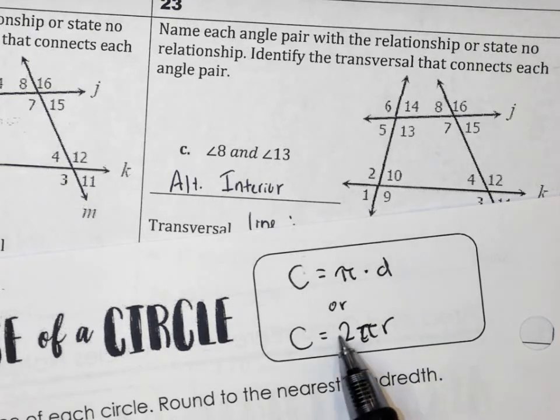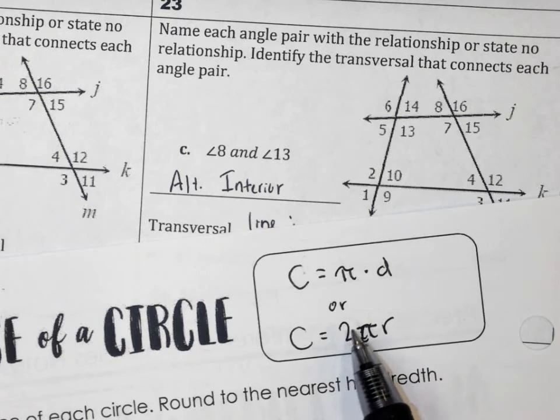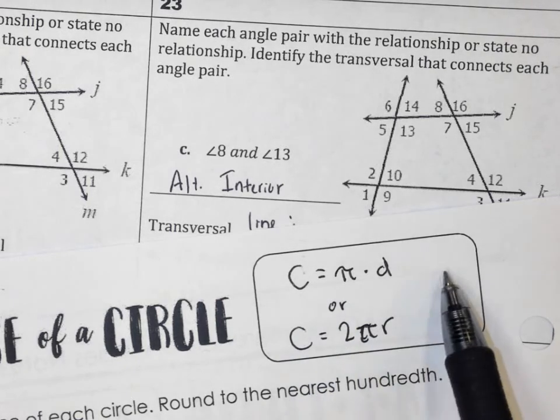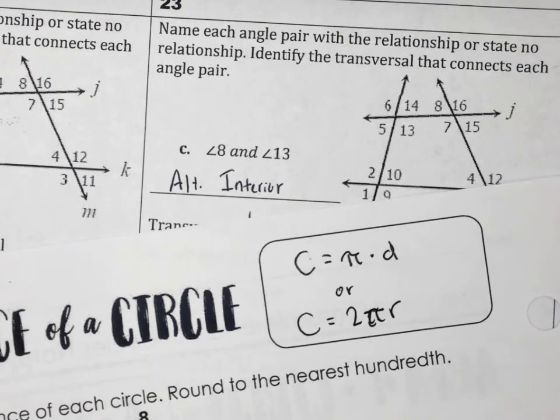That's why there's a 2 in here with this pi r. It's basically multiplying that radius times 2 for you so you can get diameter in here on the second formula. But that's something you can do in your head, so you might as well just use the first one. You can do the radius part on your own. You don't need that formula to do it for you. So just use the first formula, pi times diameter. Alright.